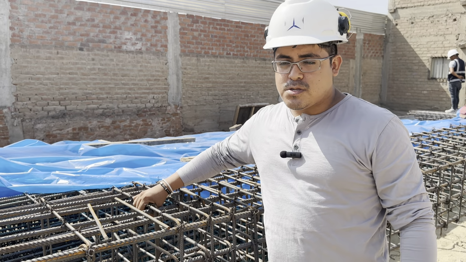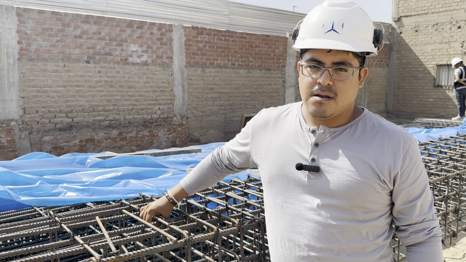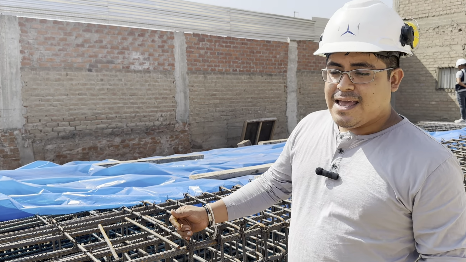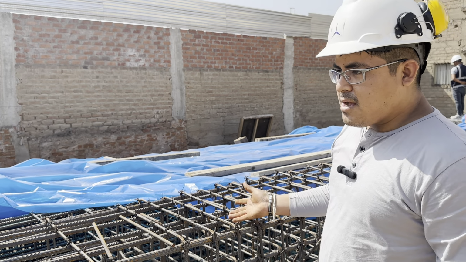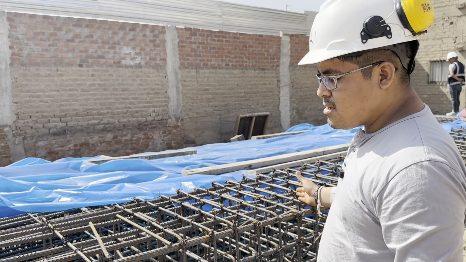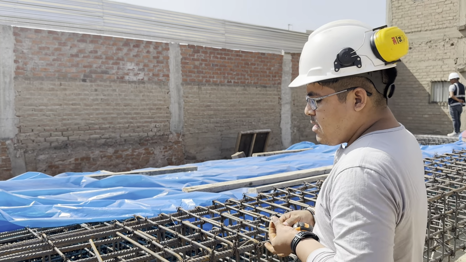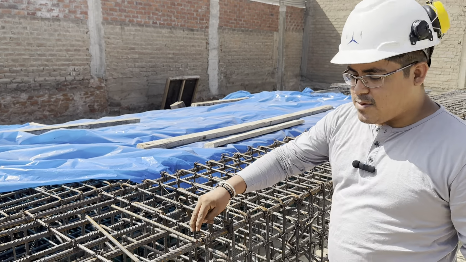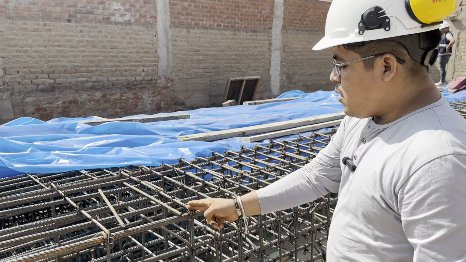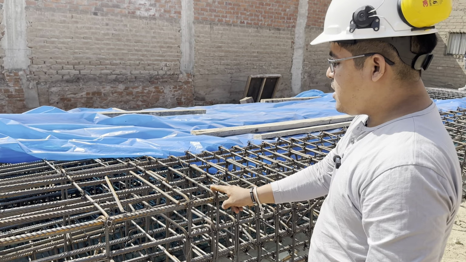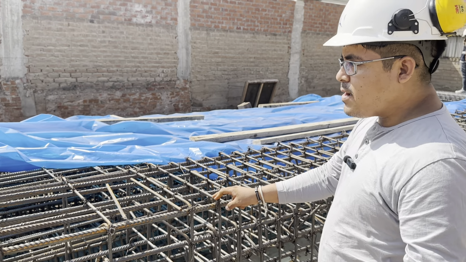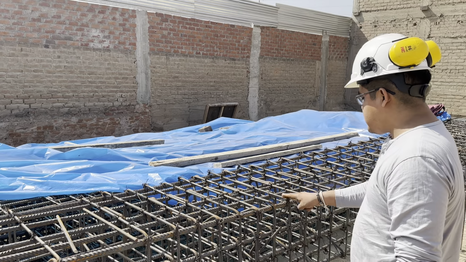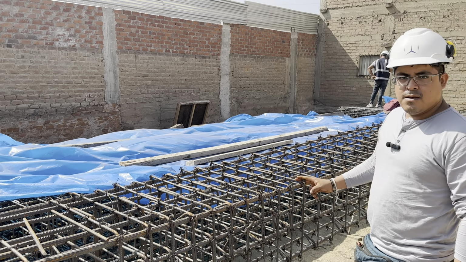One is at 5 centimeters, and the next 10 stirrups have to be separated from each other by 10 centimeters: 1, 2, 3, 4, 5, 6, 7, 8, 9, 10.